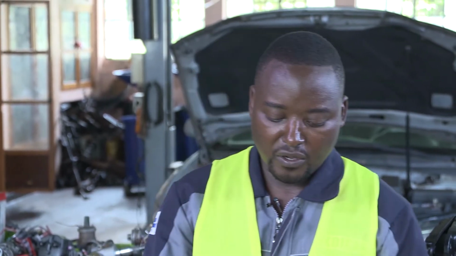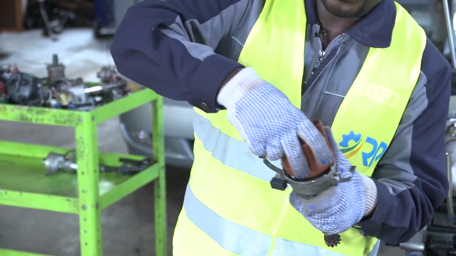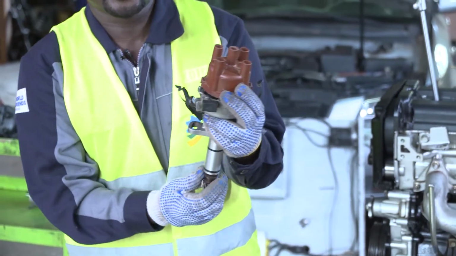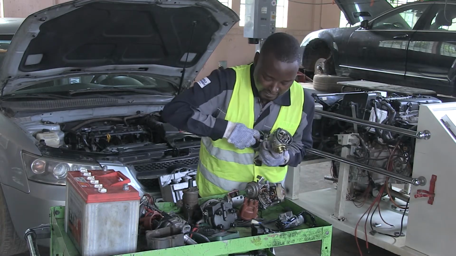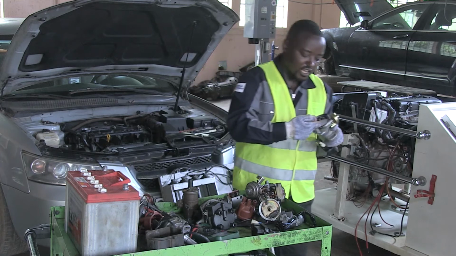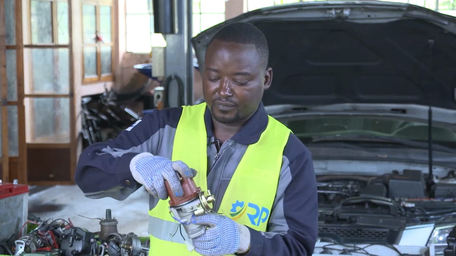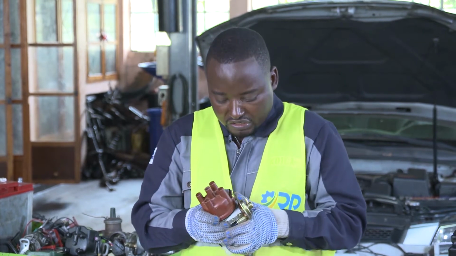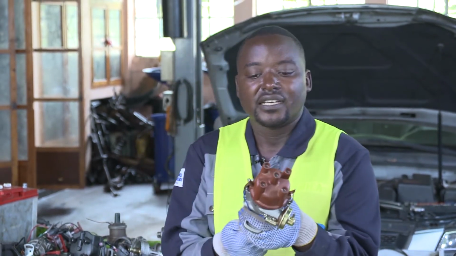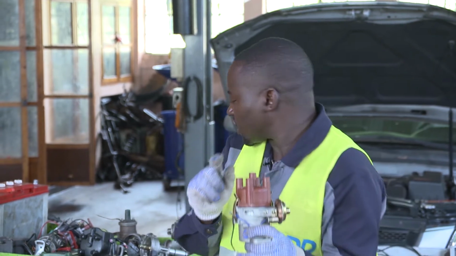When we put it on this distributor, it will give the high voltage to each cylinder or to each spark plug, like this. It means the mechanical part is still here because we need to get the high voltage from the ignition coil.